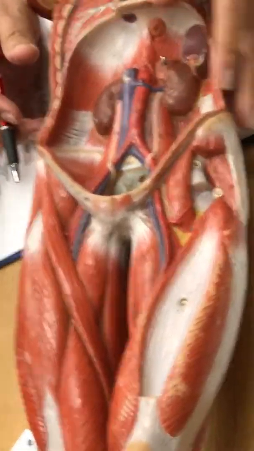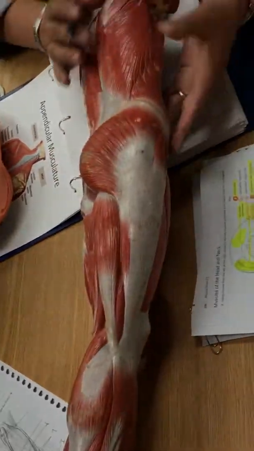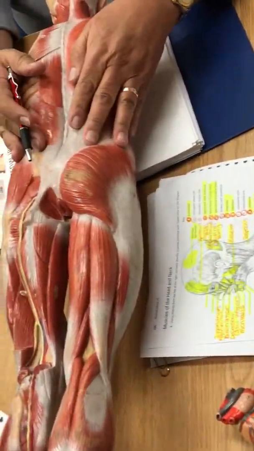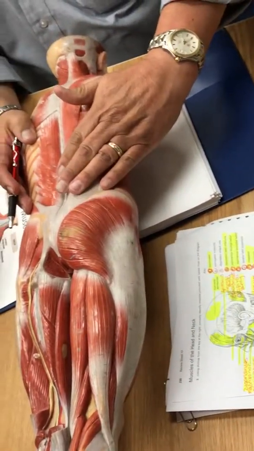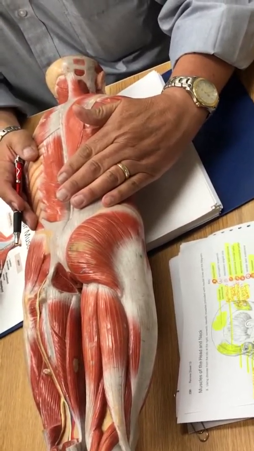All right, so now I'm going to roll them over. Again, these are superficial, these are deep. This is my let's dance muscle. This is my latissimus dorsi.